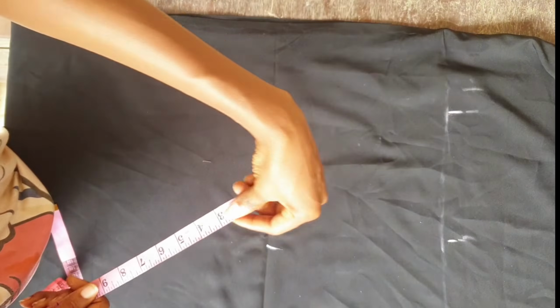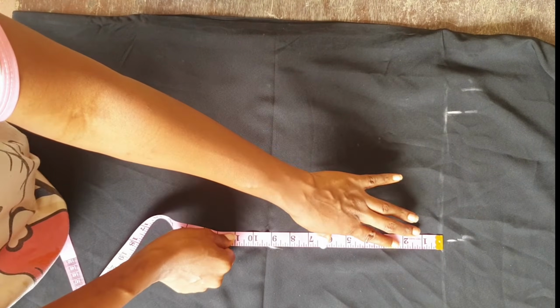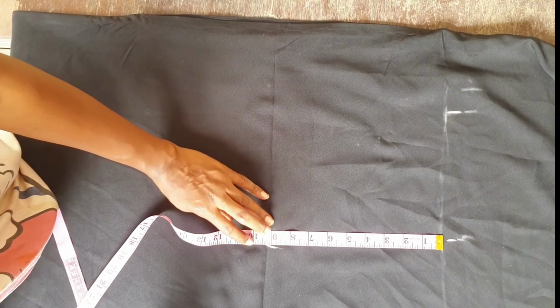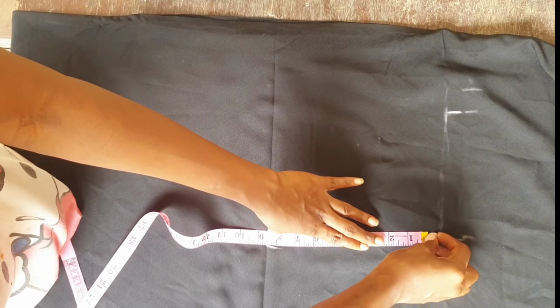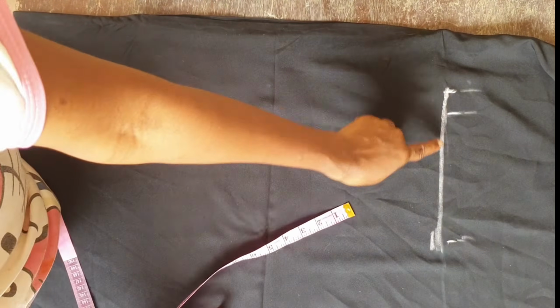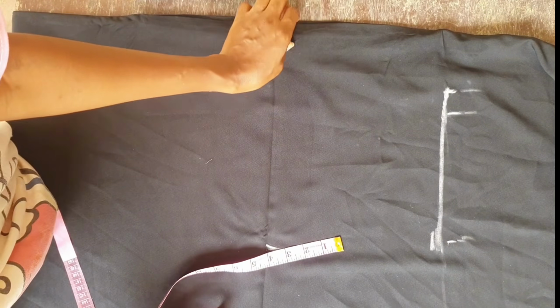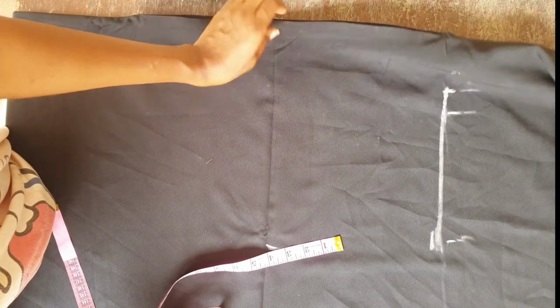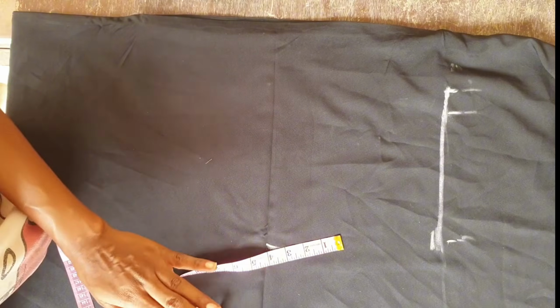So from this point now, her waist, we agreed that we'll be using 34. So this is our 34 here. We're going to be sewing on the front, on the good side of the fabric. This is the wrong side, the inside. We're sewing on the good side of the fabric. This is how this dress is made.